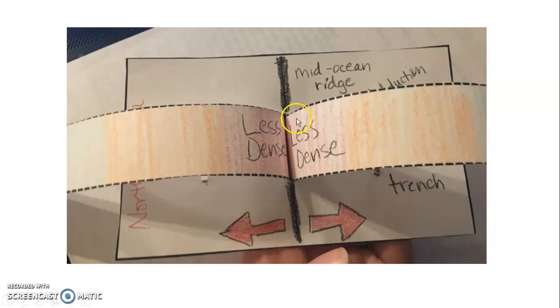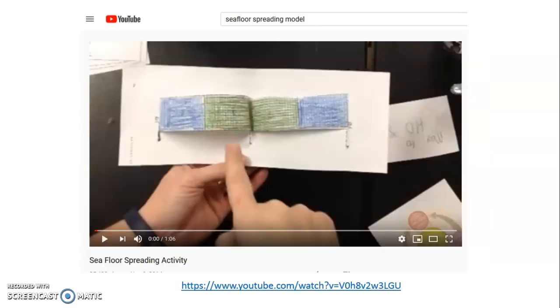Now this is before I put things into the slit, but I'm going to show you a video of what that looks like. It is not using the same exact model that you are using, but it's very similar as far as the process and how it should look when you're done. Notice the less dense is going to be right there in the mid-ocean ridge. Let's quickly watch this video.